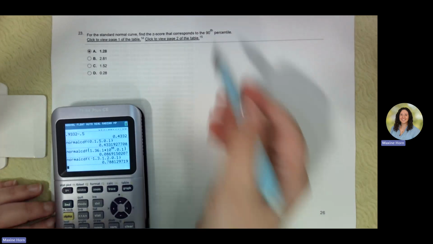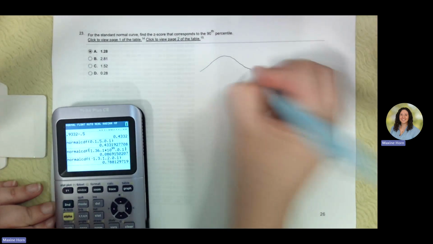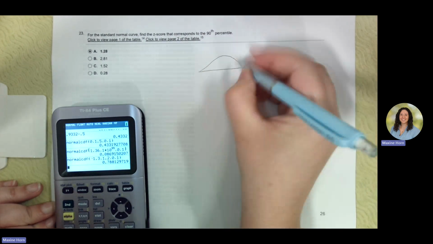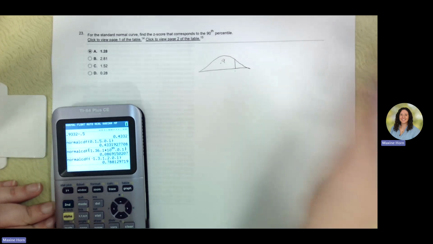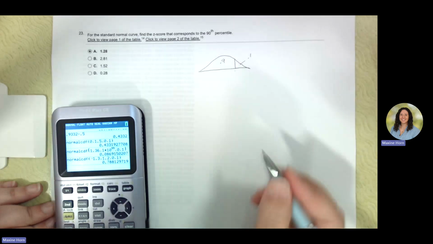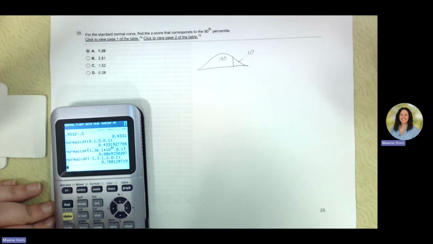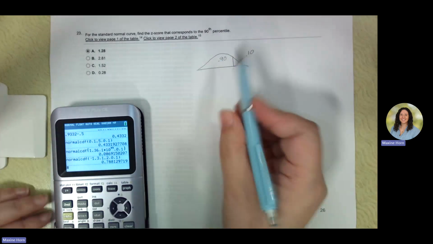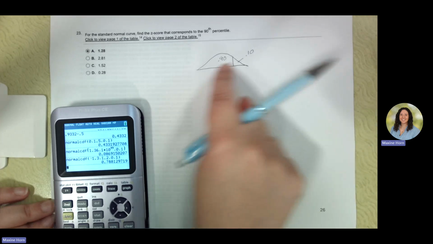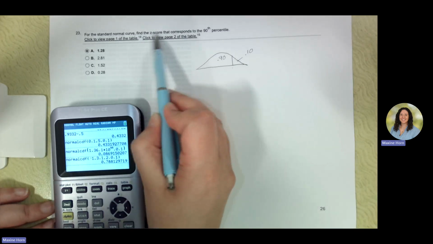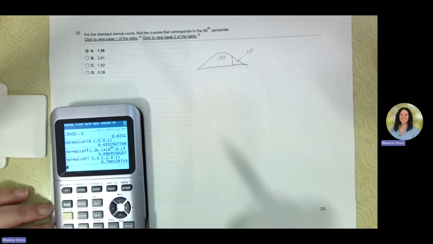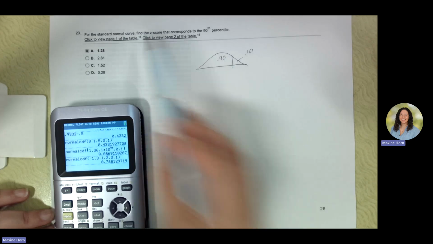Okay, percentiles. So let's remind ourselves, what does that mean? What is the 90th percentile? The 90th percentile means the value that separates the bottom 90 from the top 10. Right? You can put it like that if you want. So 90th percentile means 90% is to the left. Okay, not to the right, but to the left. So they're wanting us to find the z-score. So instead of finding the area, we're finding the z-score.